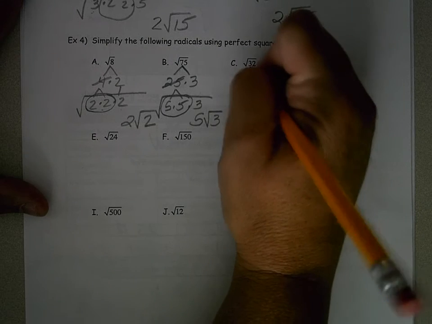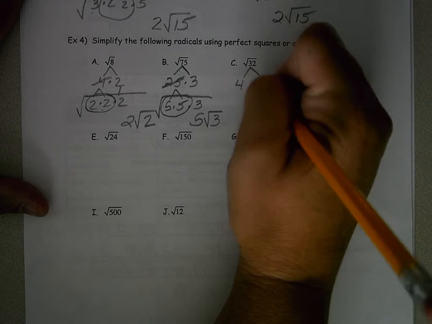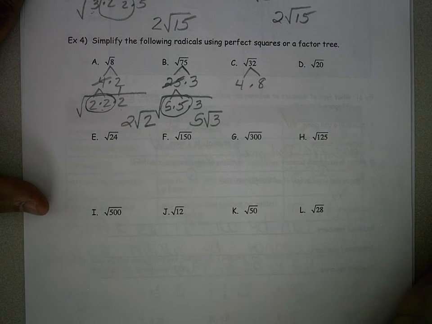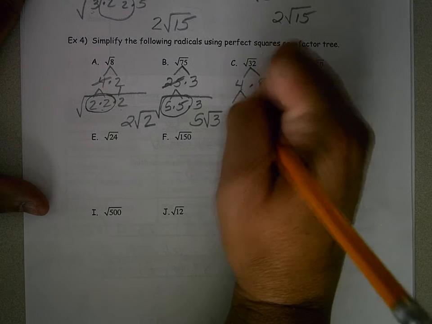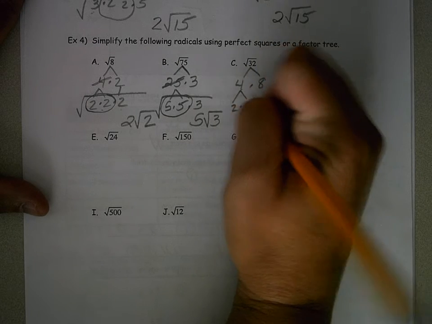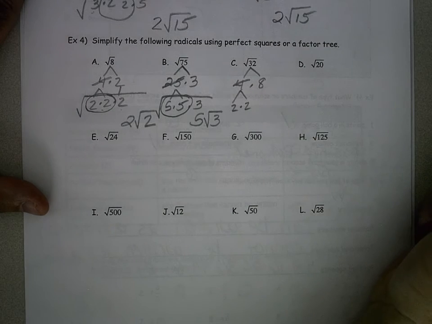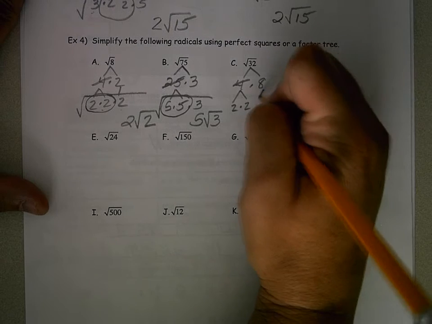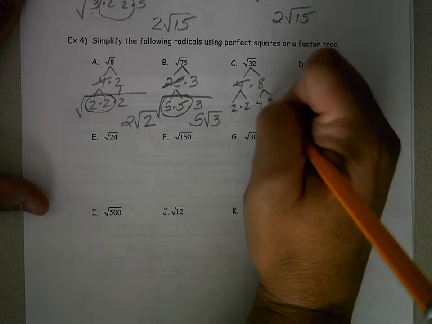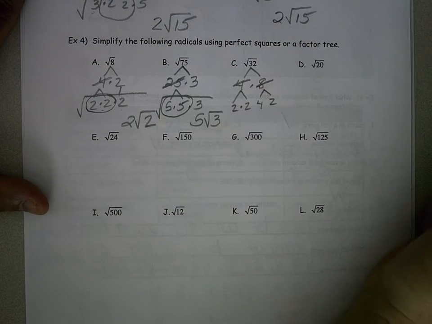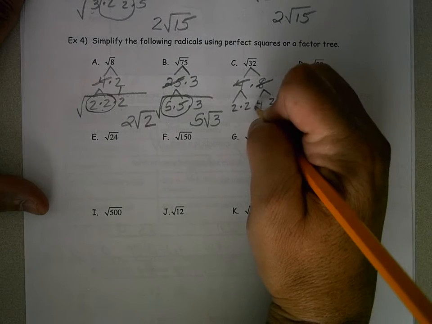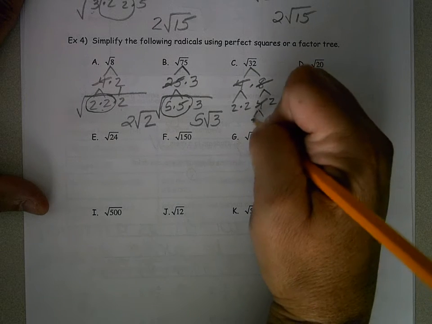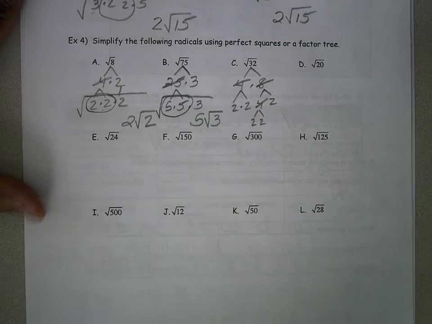32, I'm guessing most of you would probably break that into a 4 times 8. We can break the 4 into a 2 times 2. We can break the 8 into a 4 times 2. And then this 4 can be broken down again into a 2 times 2.